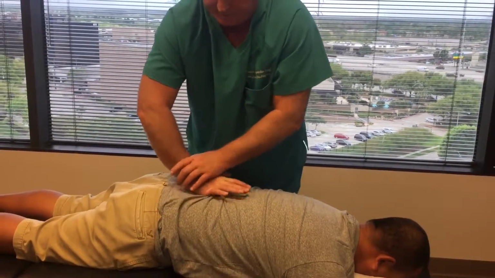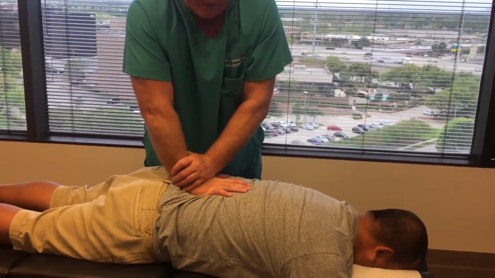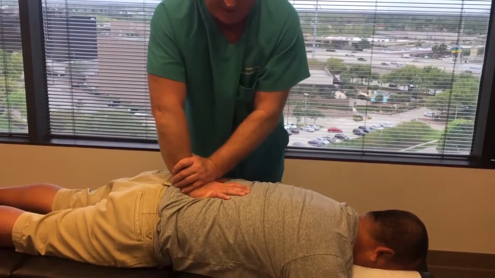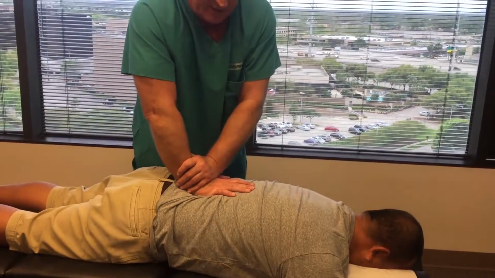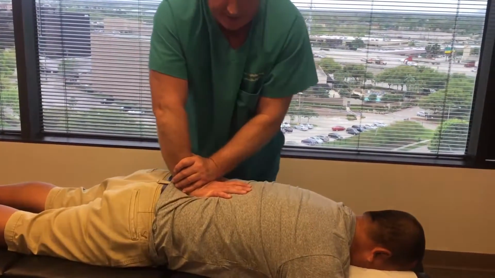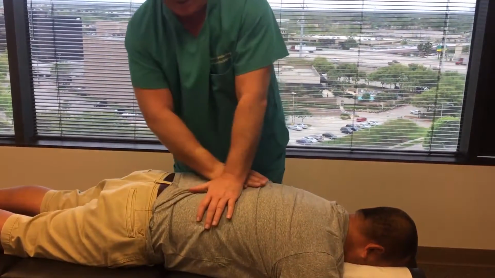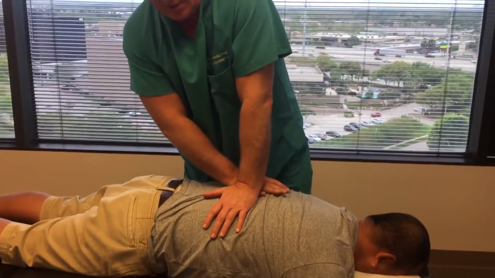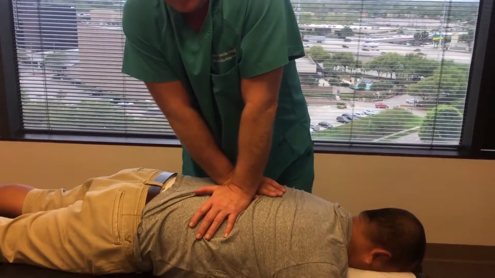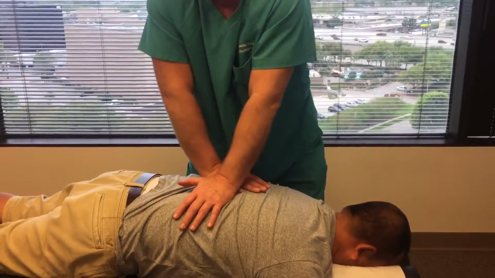L4, you notice the angle in my arms changing as I move up the spine because the joints change their alignment as you go up higher. There, good. Okay, now just breathe normal. And exhale. Yeah, that's it. That's perfect. Good job.